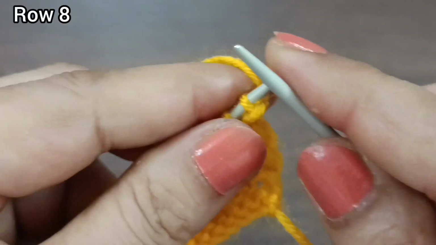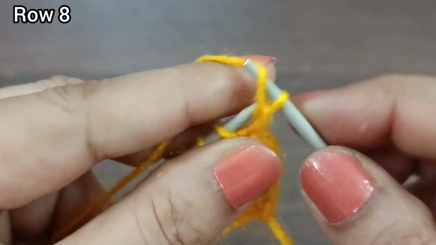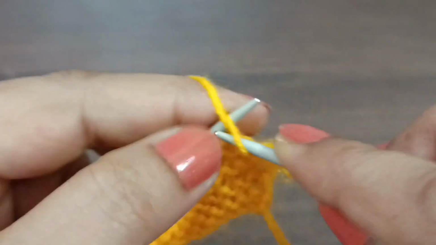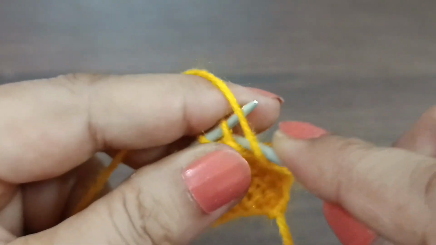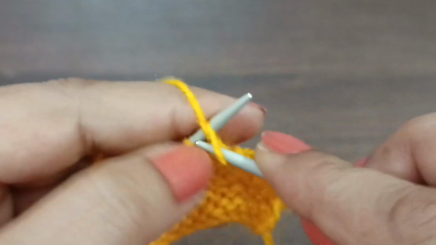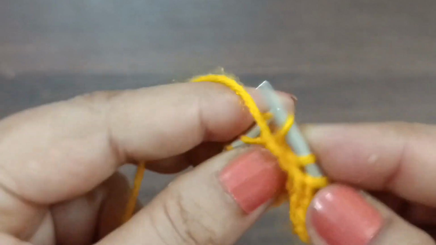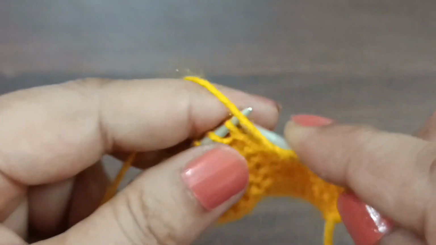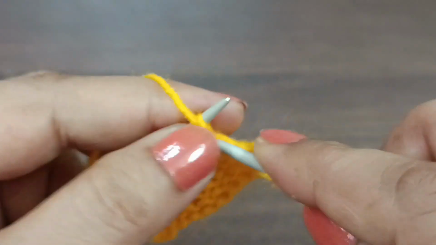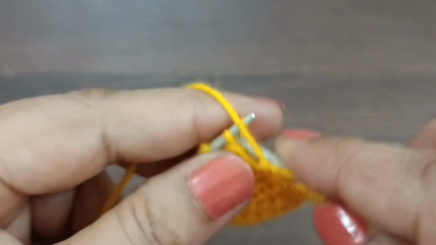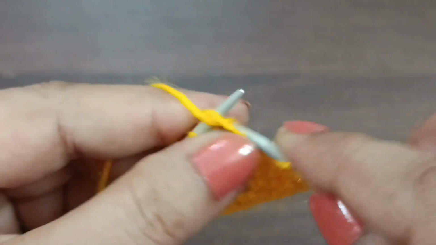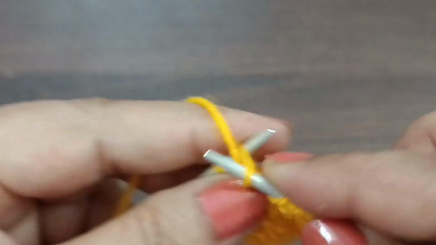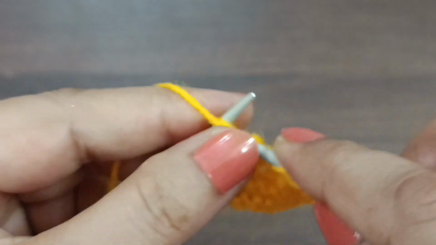Now this is 8 row wrong side row. Again slip edge and in this row purl these all stitches till the end of row. Purl edge from wrong side.